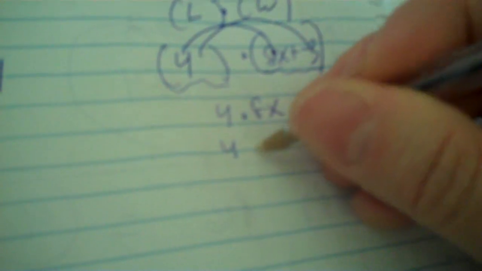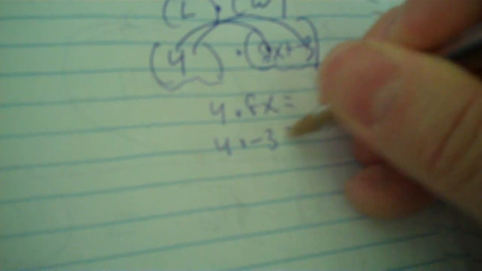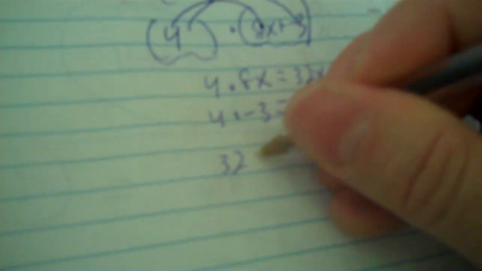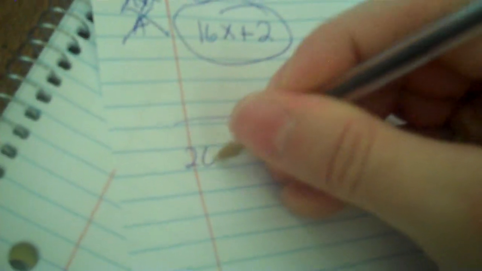So 4 times 8x times negative 3. So that's 32 with x, and that's negative 12. So 32x plus negative 12. No dividing, adding we can't do. That has x, that doesn't. Okay, watch out for that problem.